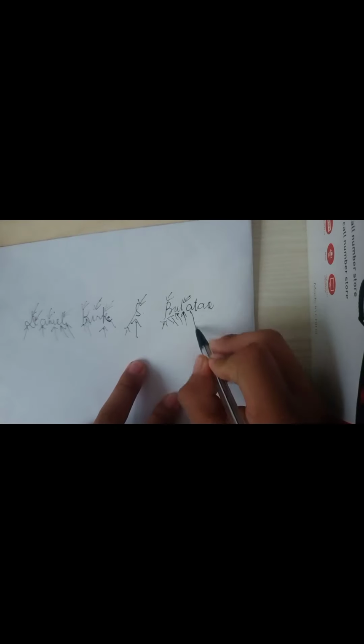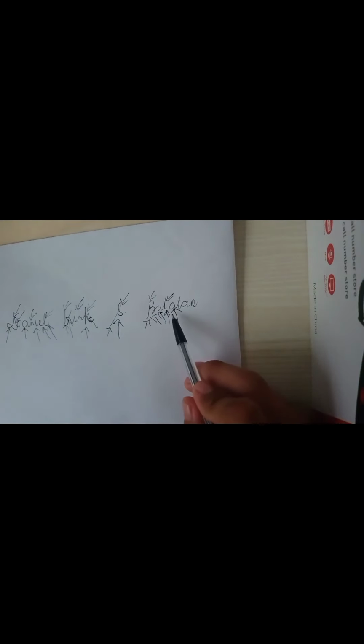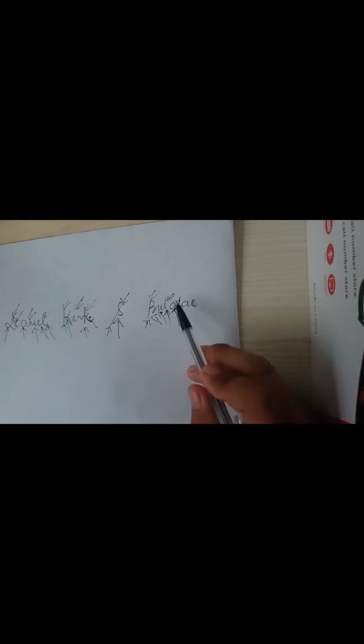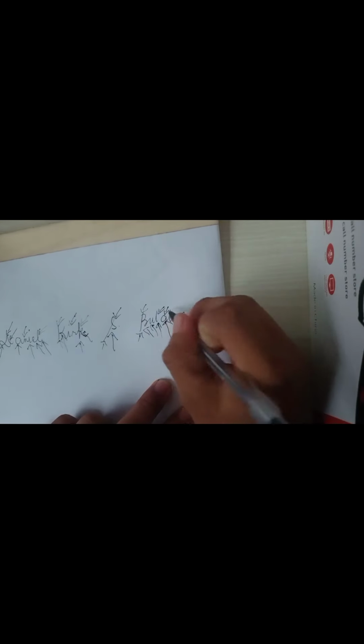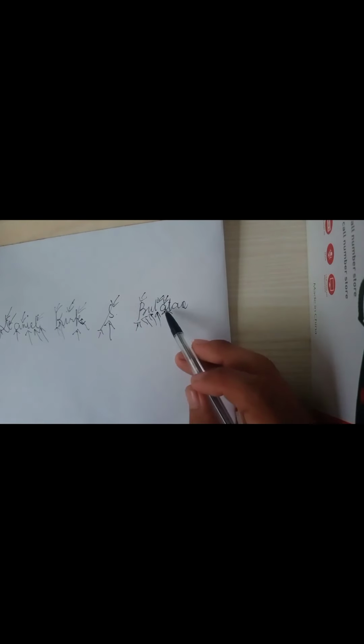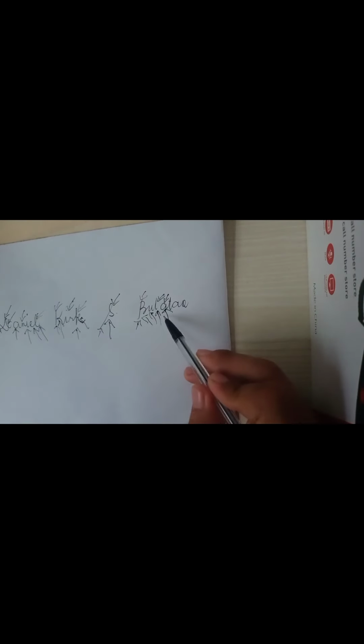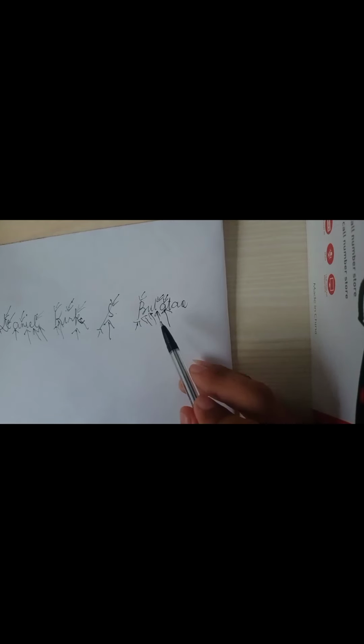Next letter is A. The connecting stroke of the L to A is wide. This letter has a spur, where the stroke starts at the top right of the letter and moves to the left, and also has an oval or circle inside the letter.